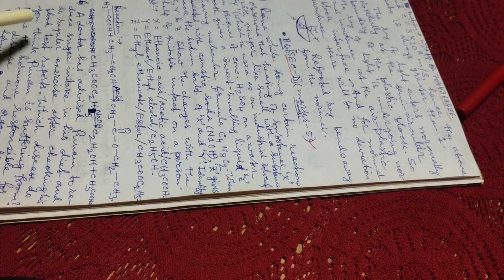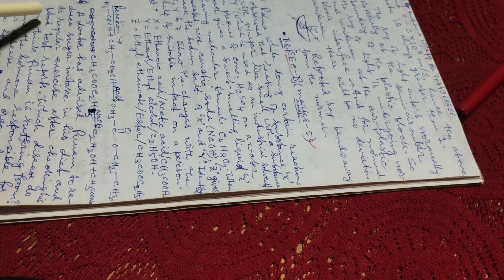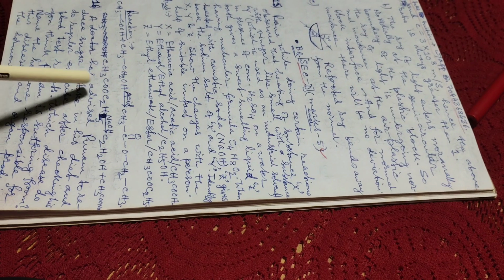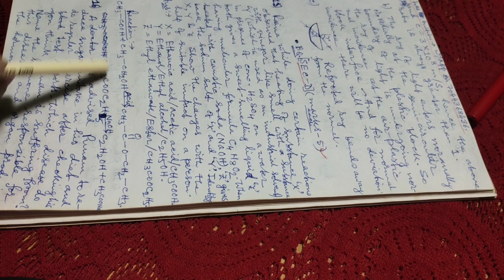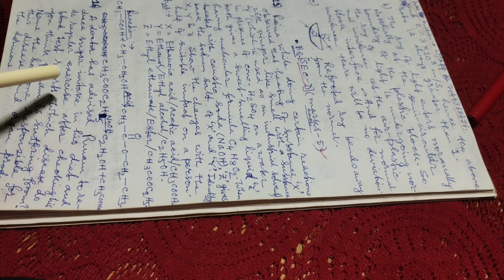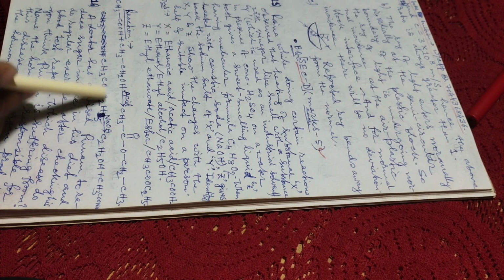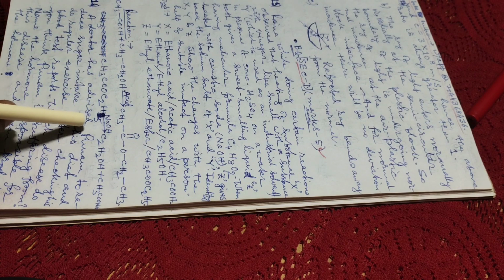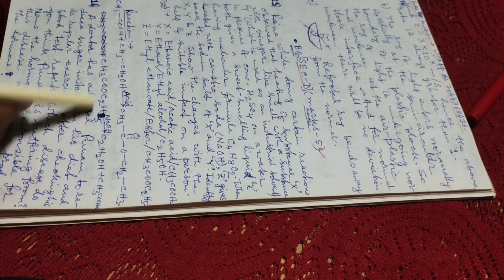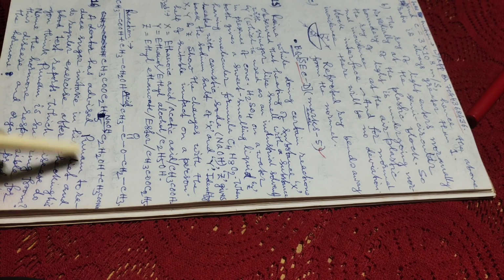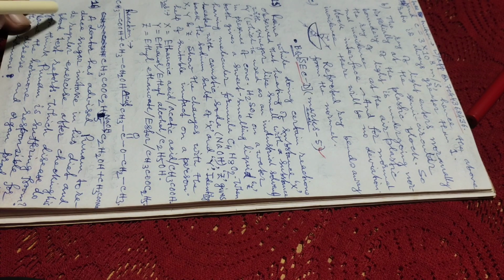Next, question number 16. Have you understood the last question? I was expecting the reaction to be very tough, but I have already written it here. Next goes to question number 16.